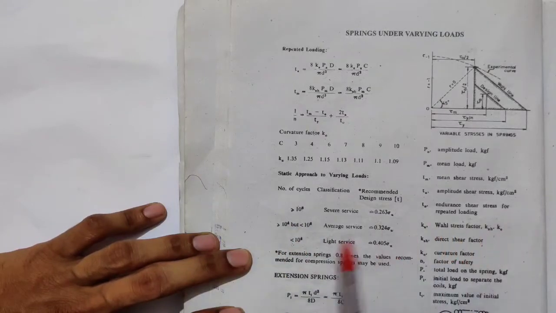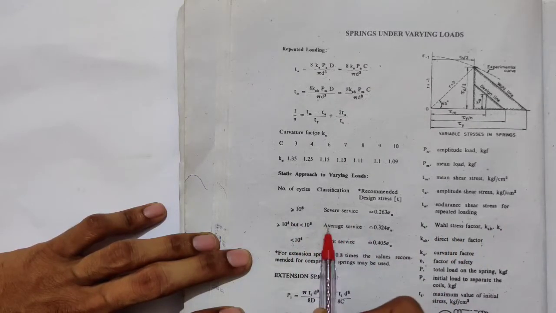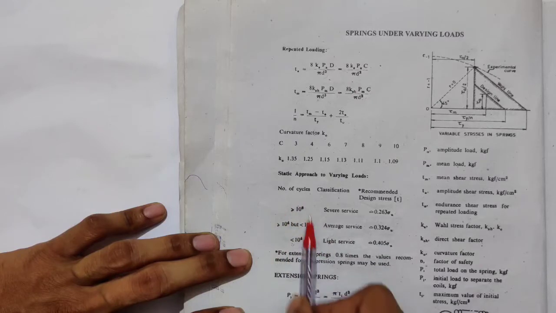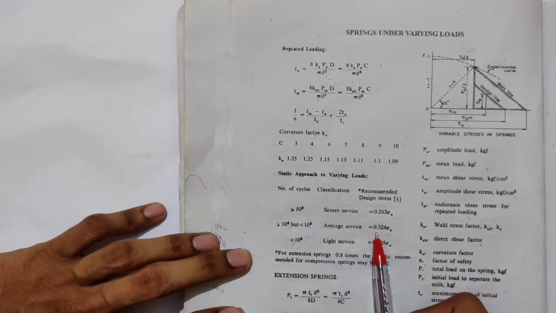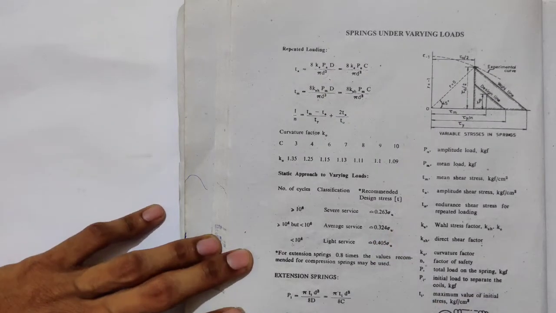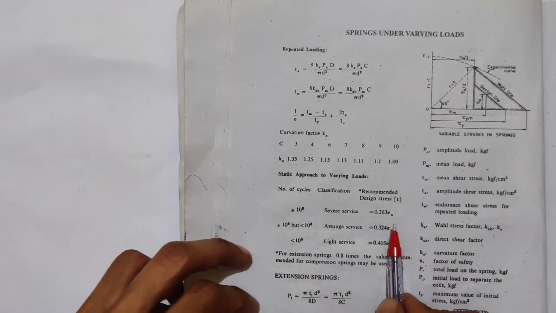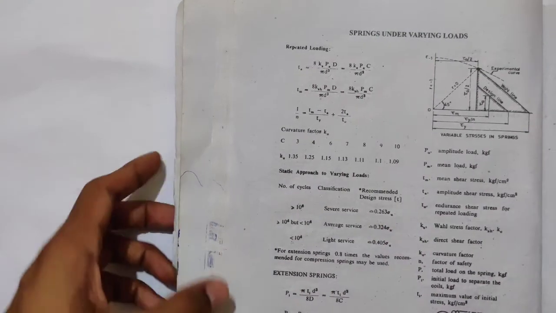If the number of cycles is not given, consider average service and go for 0.324 into sigma u. Now we have 0.5 into sigma u, so we will use that term only. If it is not given, then 0.324 into sigma u.